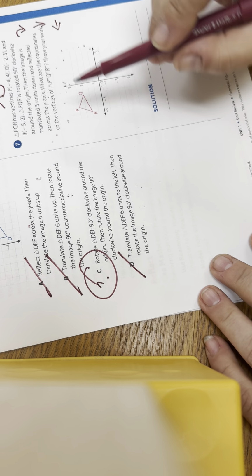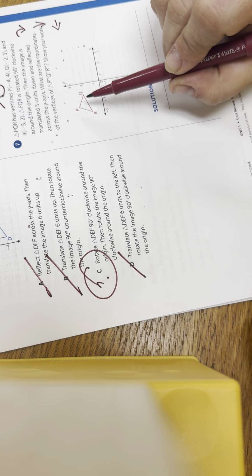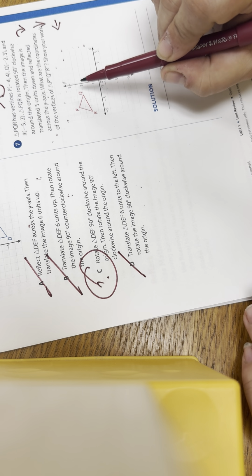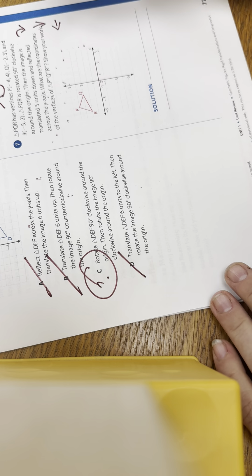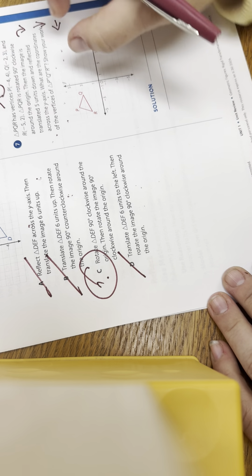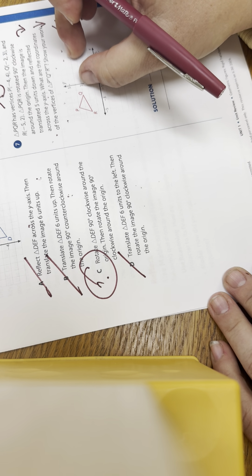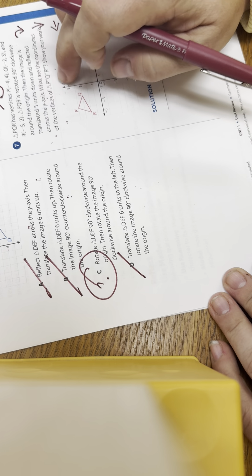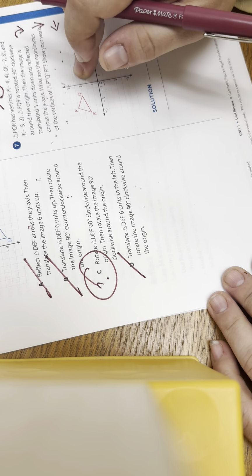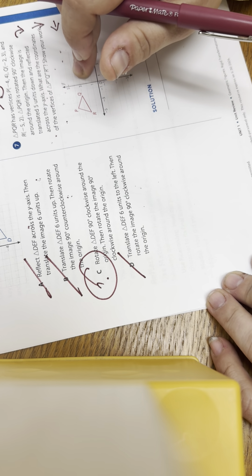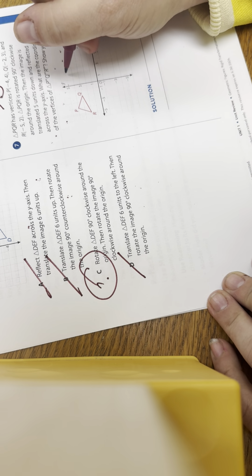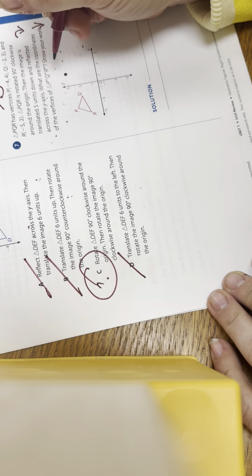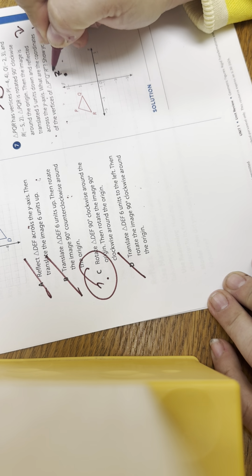So here's our original image. When I rotate it 90 degrees clockwise, it's going to come over here and turn. So this flat part is going to be against my axis. So then R is going to be here. So R prime.